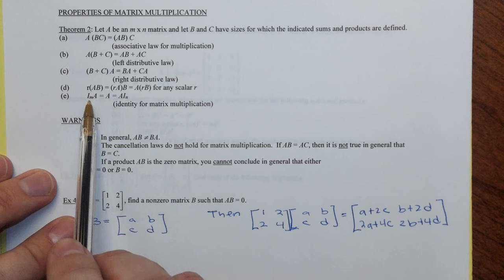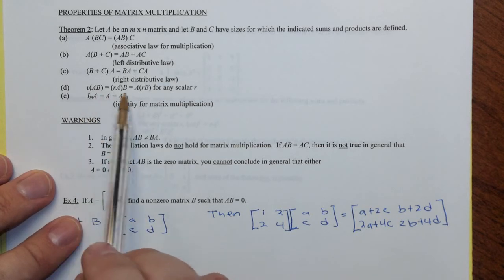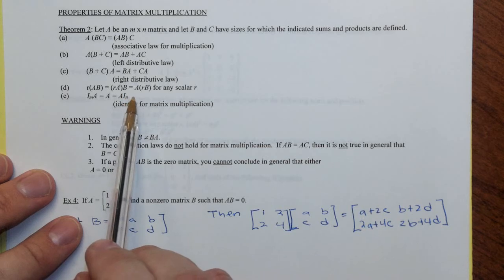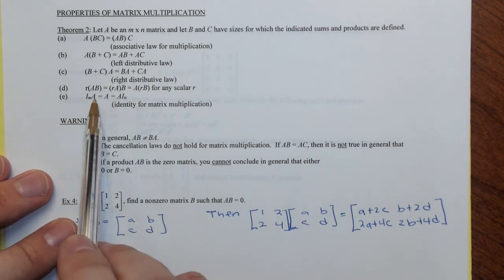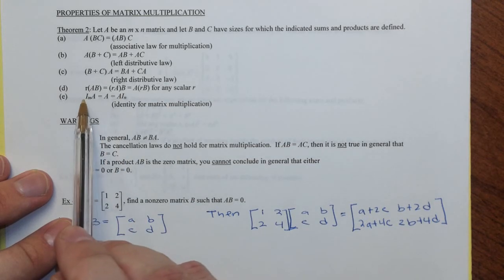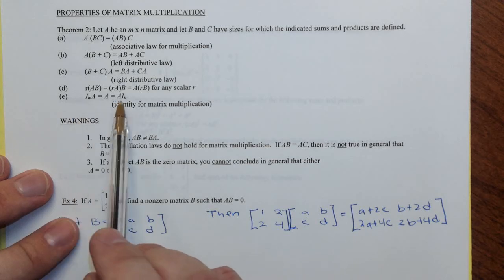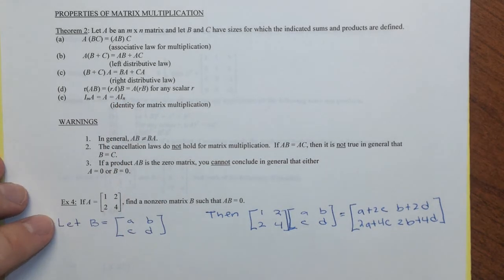Now you notice here I have I_M, I have I_N, because these identity matrices, their dimensions depend on the dimensions of A. If A has M rows and N columns, well, on the left I have to multiply by something with M columns, an M by M identity matrix. On the right I would have to multiply by something with N rows to match up with the number of columns in A, so the N by N identity matrix.